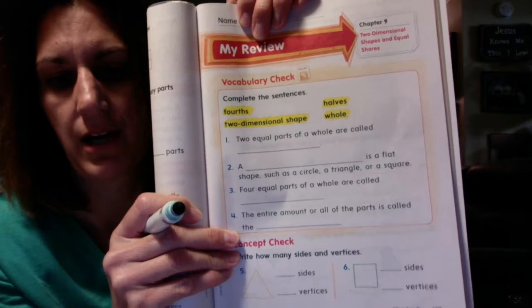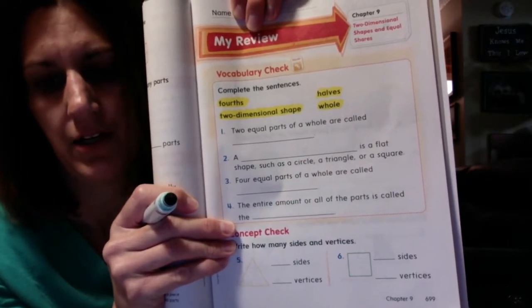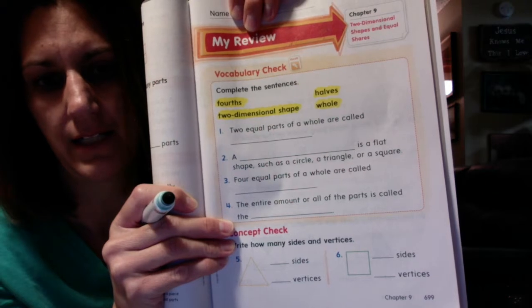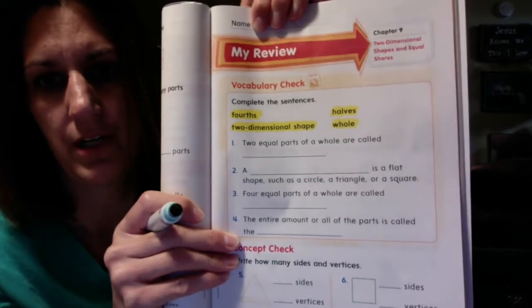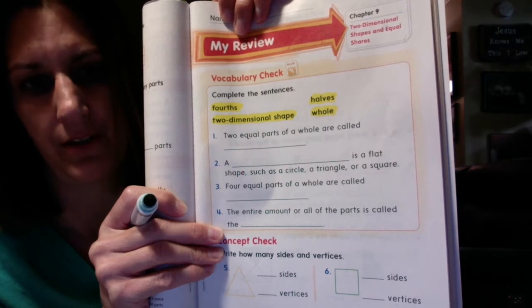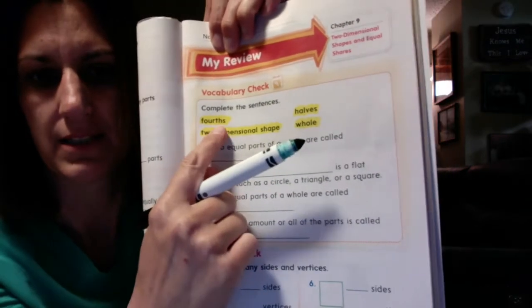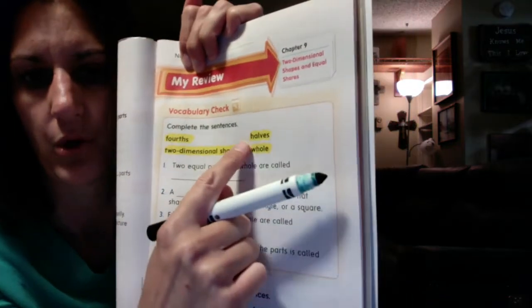So we're going to find our My Review page, chapter 9. It's on page 699. So it's going to be where we're at, page 699 on My Review, chapter 9. So the first portion of it is our vocabulary check. So it just says complete the sentences. And we're going to complete the sentences with one of these words here.